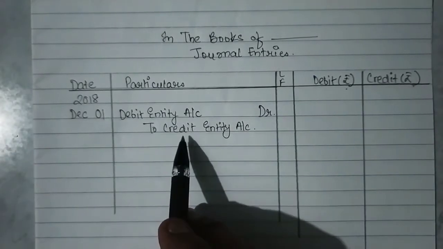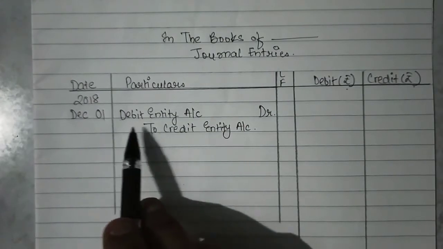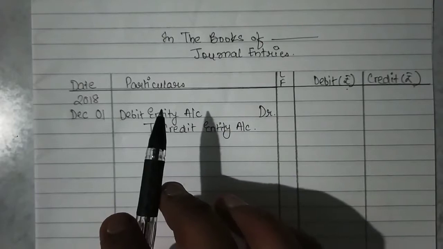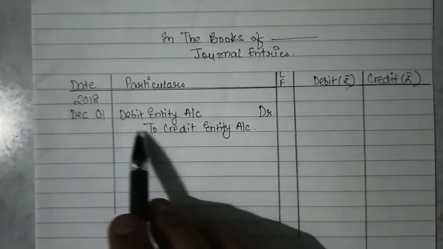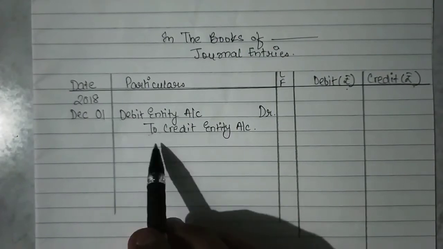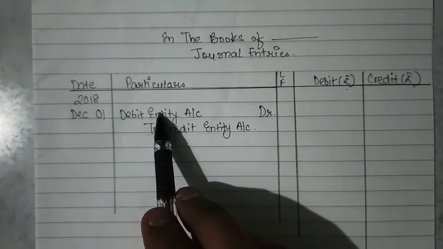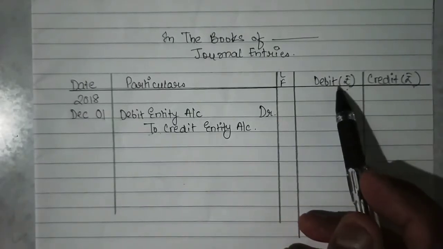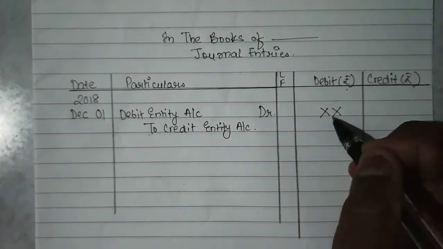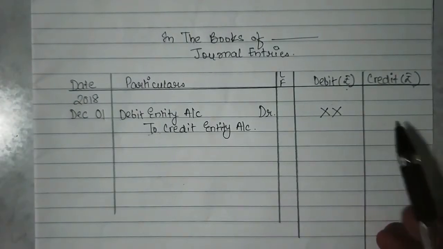Now whenever we write the credit entity, we add the word to before it, and we always keep some space over here. This is just a style of presentation. Some people do not leave this space. Some people don't even write the to, but this is how an ideal journal entry is to be written. Now the amount of the debit entity will come in the debit column over here, and the amount of the credit entity will come in the credit column.